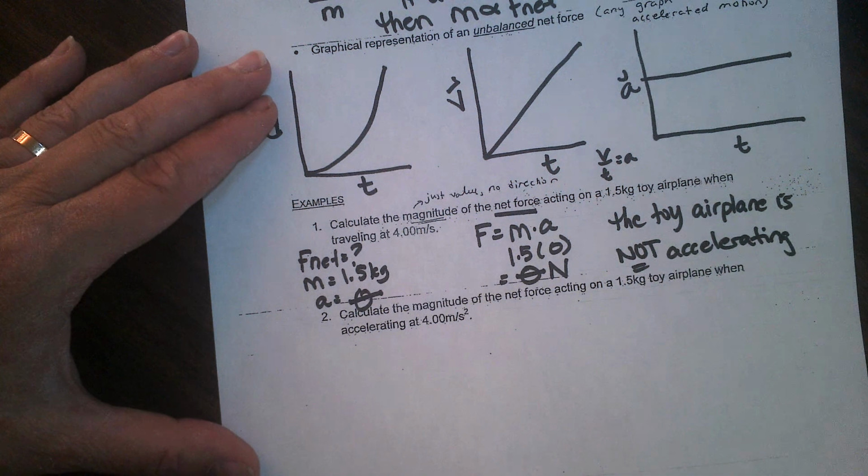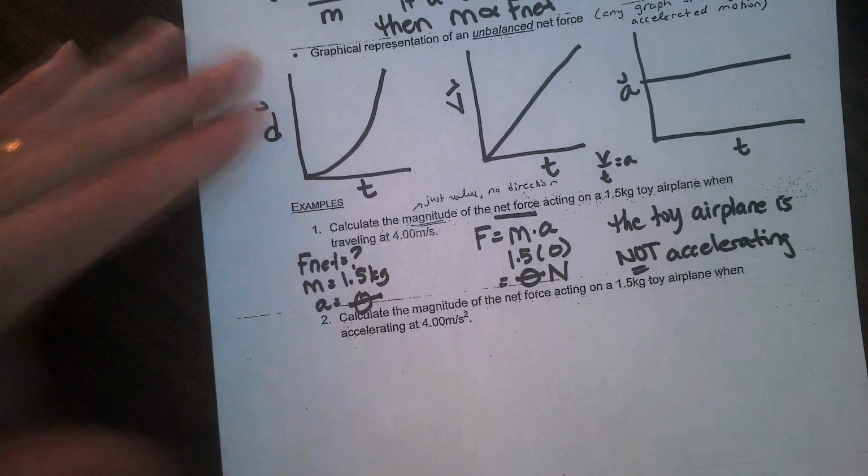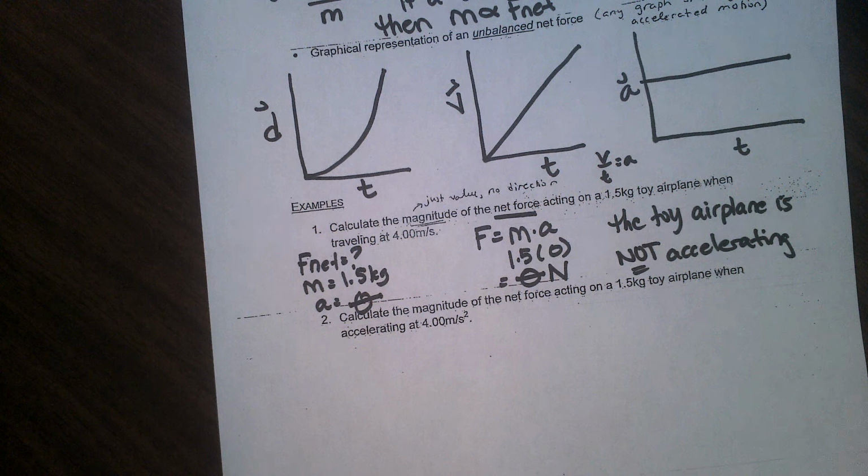The toy airplane's not accelerating. So we didn't even have to do the math. We would just know that velocity was constant, and so I could just say 0 net force. There's no unbalanced force there.